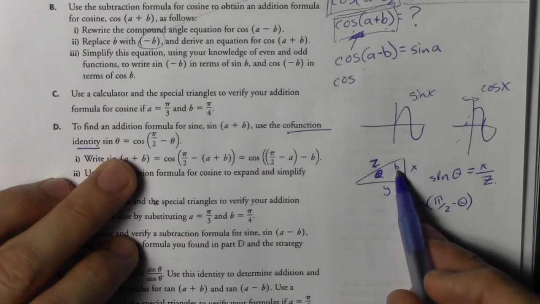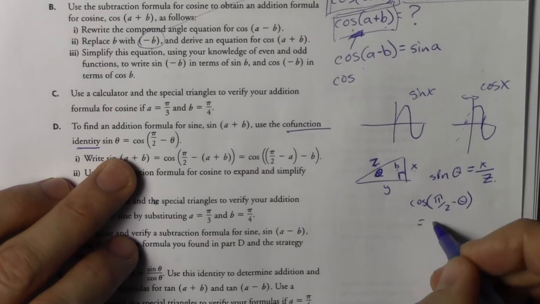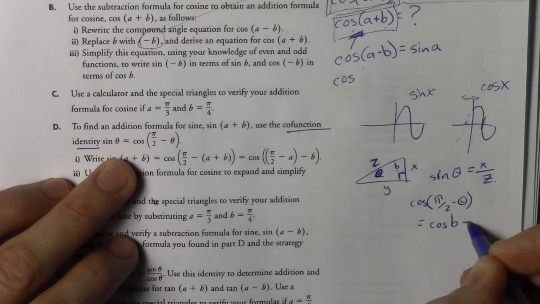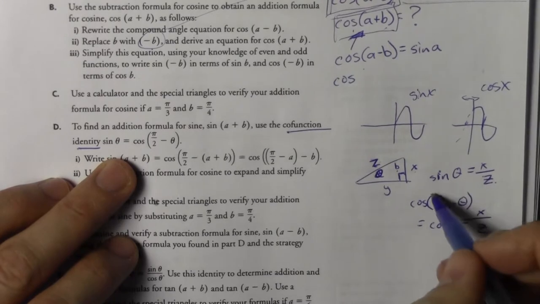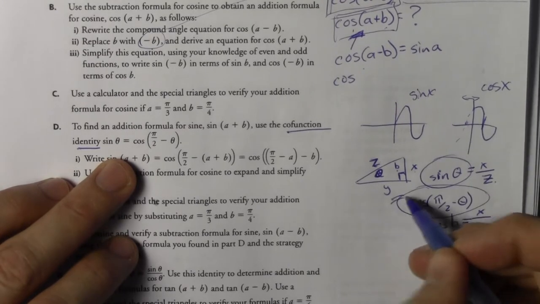Theta is going to be B, right? You guys understand that? Cos B. And cos B is going to be adjacent x over hypotenuse. So therefore, these are equivalent.